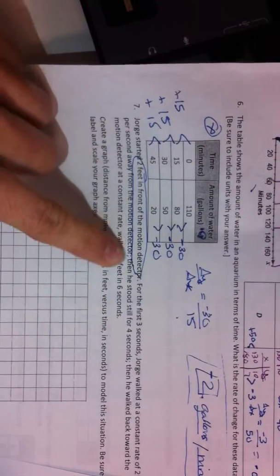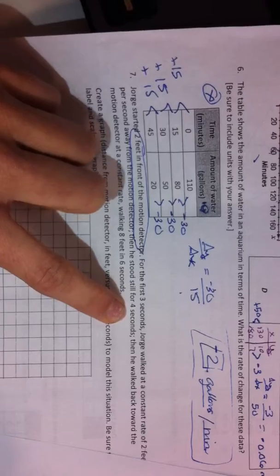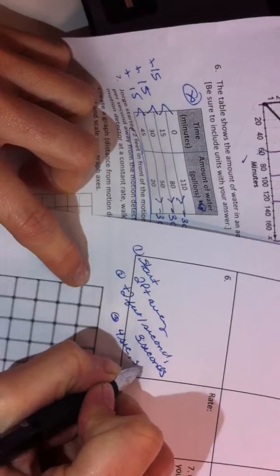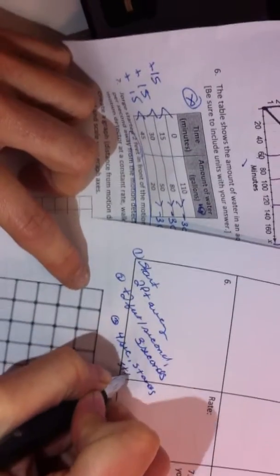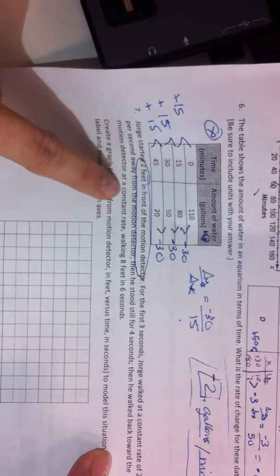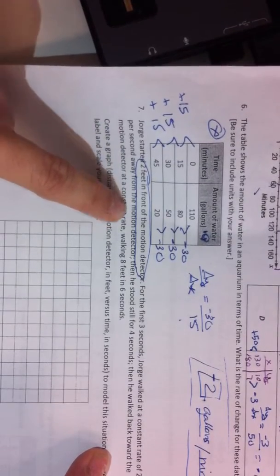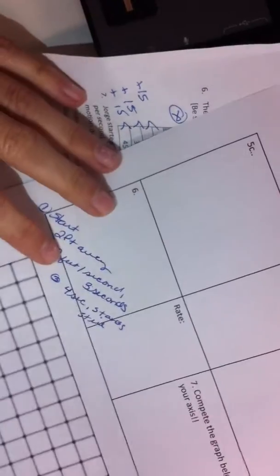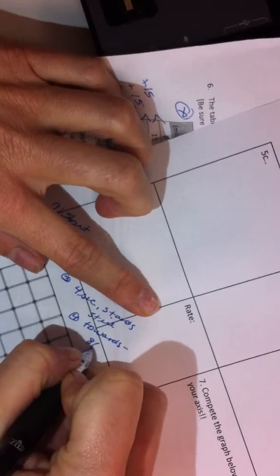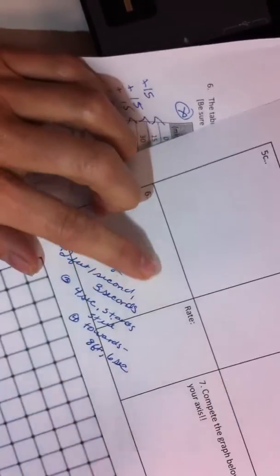He stood still for 4 seconds. So he starts 2 feet away. For 3 seconds, he walks a positive 2 feet per second. Then, for 4 seconds, he stands still. Okay, then what? Then he walked back toward, remember, toward is down, so toward the motion detector at a constant rate, straight line, 8 feet in 6 seconds. So this last part is towards the detector, and he made it 8 feet, and it took him 6 seconds.